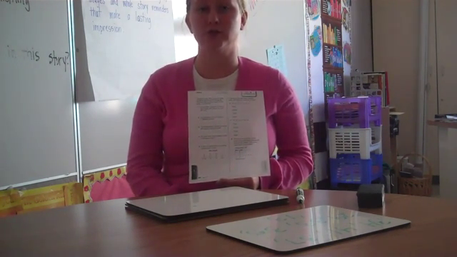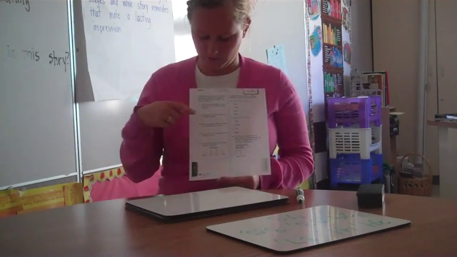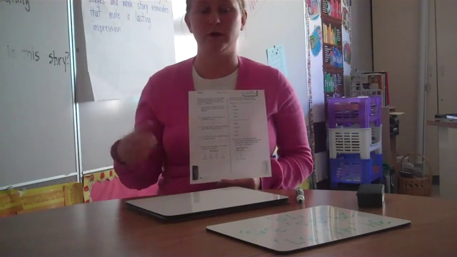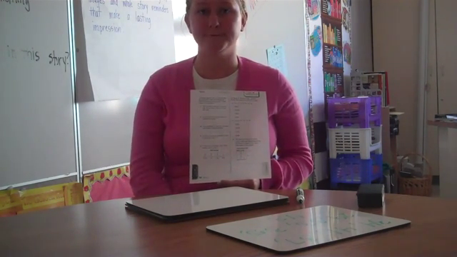So go ahead and write histogram on the line for number 1. Number 2, it says a comparison of finish times for two different runners. So it's just comparing 2 different total finish times for 2 different runners. Okay, that would be a bar graph. Number 2 would be a bar graph.